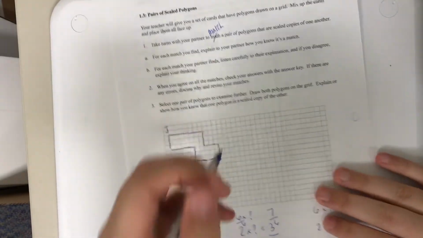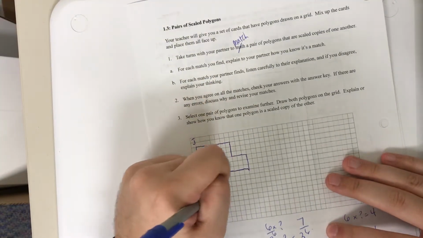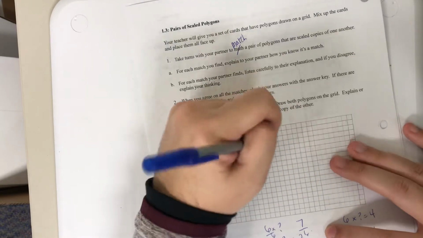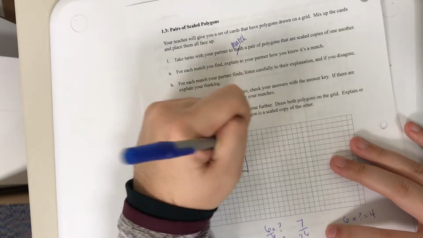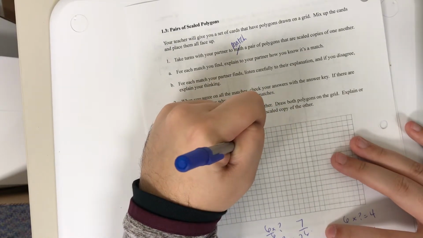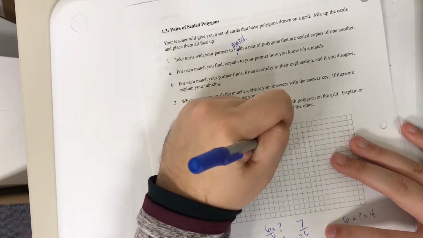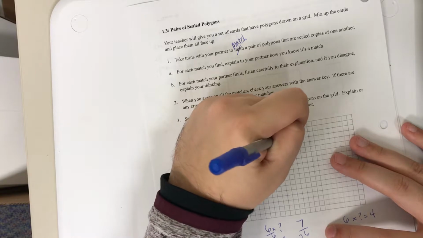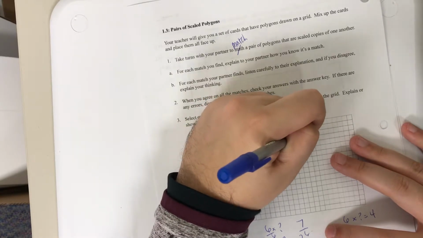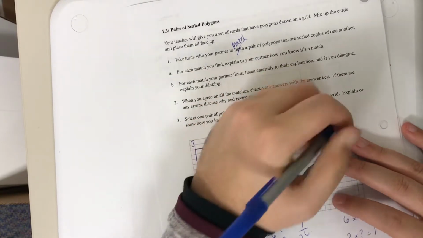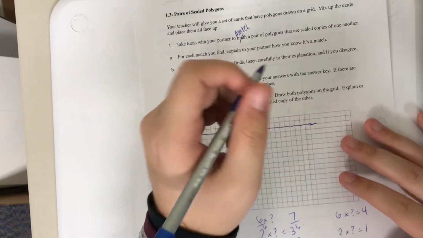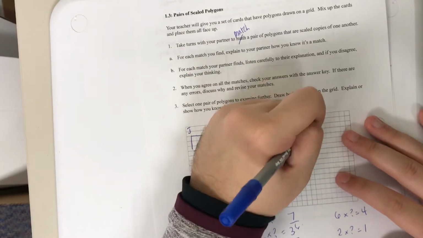And then H would be, I want to make sure I have enough space, it'd be 14. My bad there. And then it's going to double 3, so it should be 6.